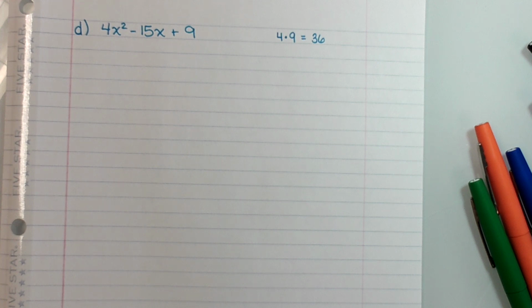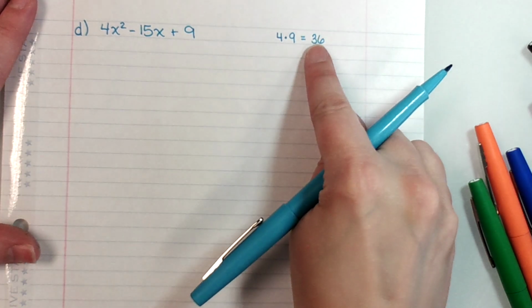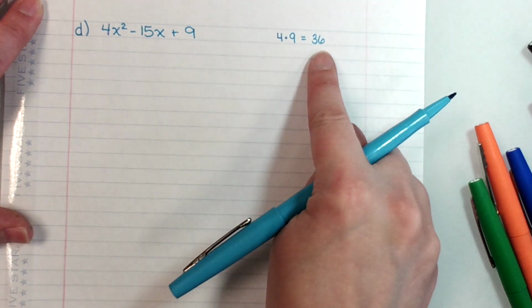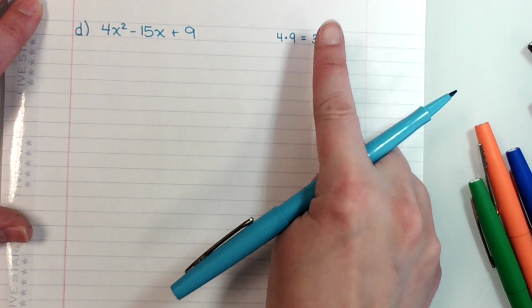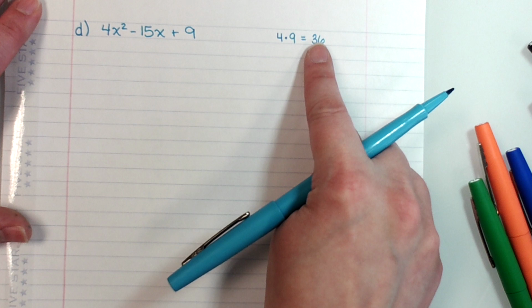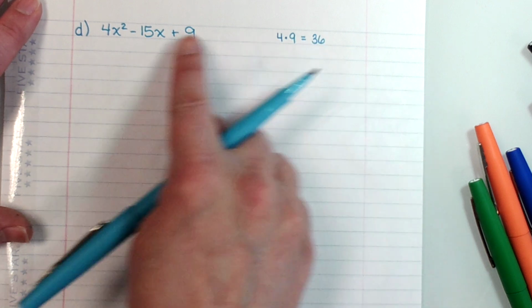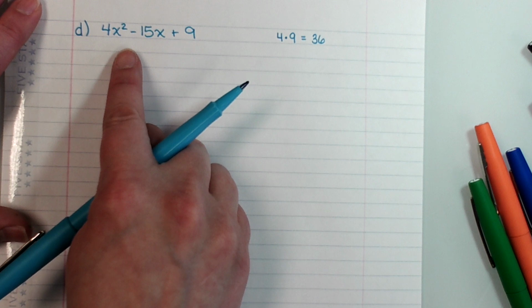Is it going to be a positive and negative? Positive times negative would have to multiply to a negative. That's another common mistake I'm seeing, is people see this as negative and assume that it's 1 positive, 1 negative. If this is positive, it's either 2 positives or 2 negatives. To add to a negative, it's 2 negatives.